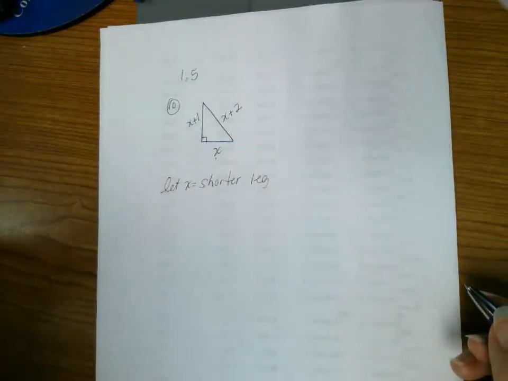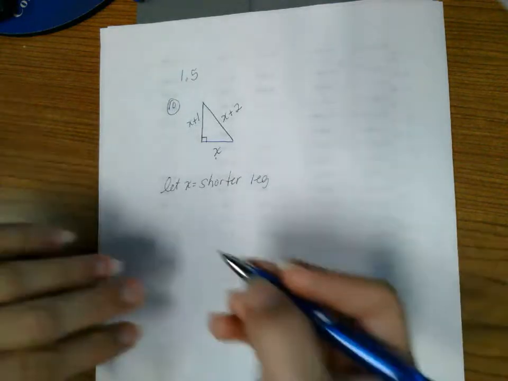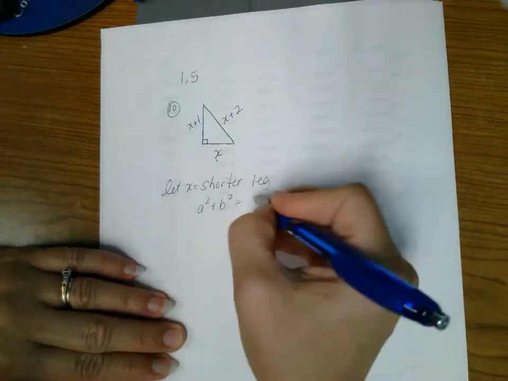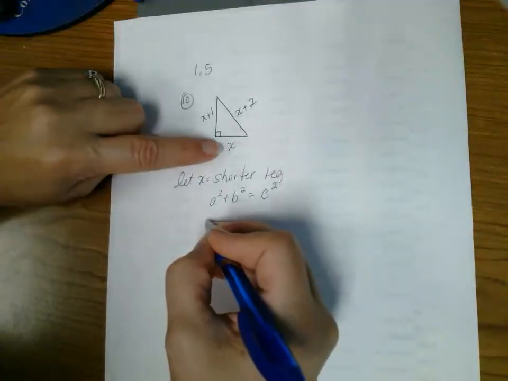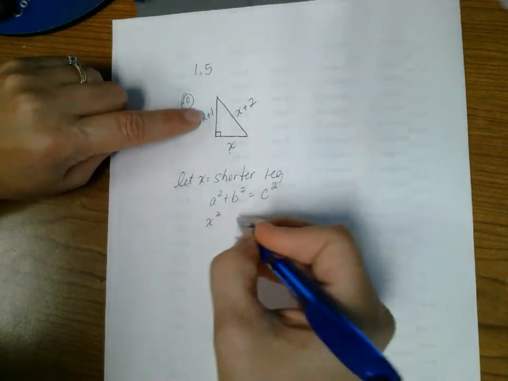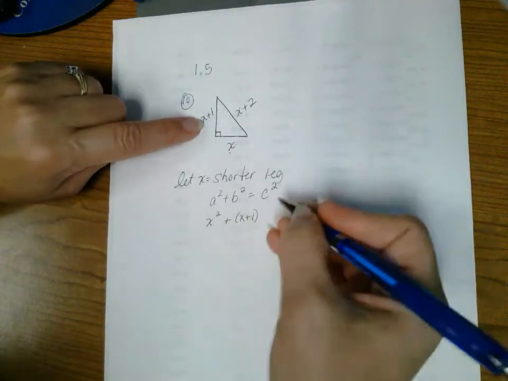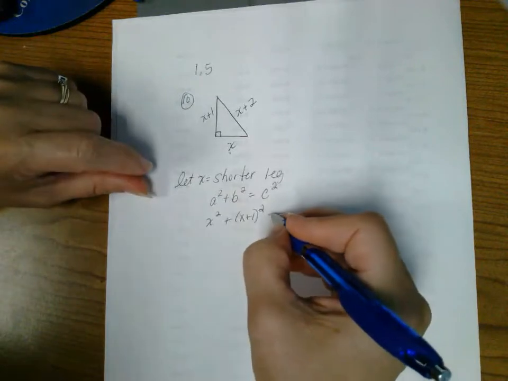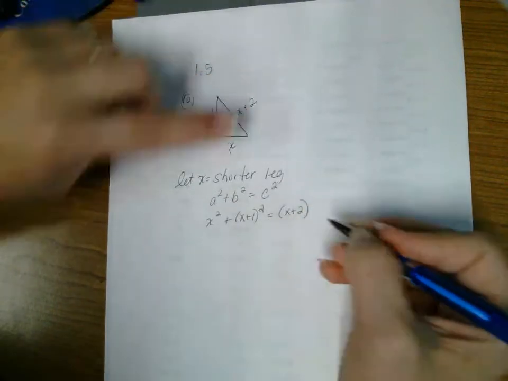So now I have something representing all the sides, and now I can use the Pythagorean theorem, which says side squared plus the other side squared always equals the hypotenuse squared. So I can plug in. It doesn't matter which order you put these in, but whenever there's two parts to it, it does need to be in parentheses. So when we square it, we'll need to FOIL that out or use the squaring pattern, and then equals the hypotenuse squared.